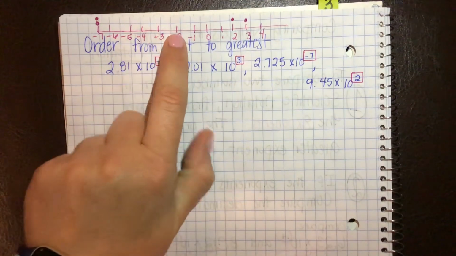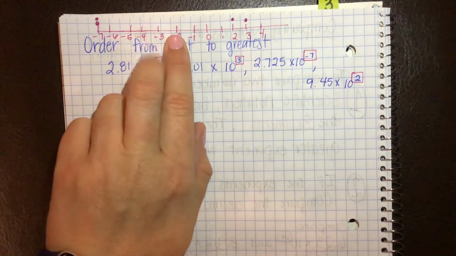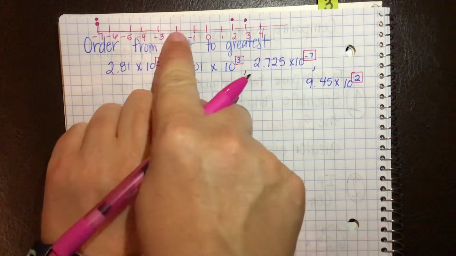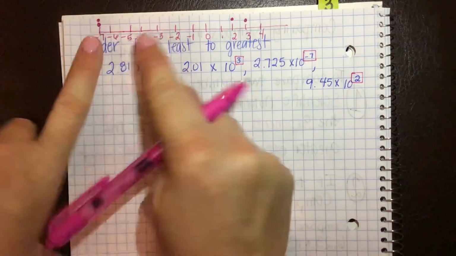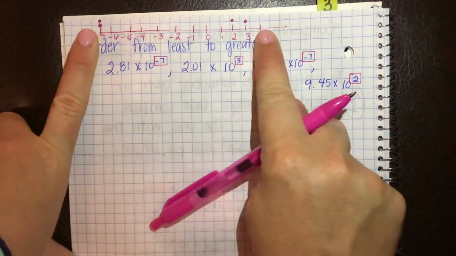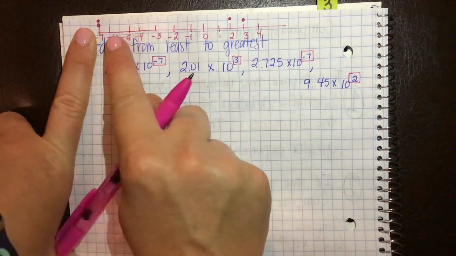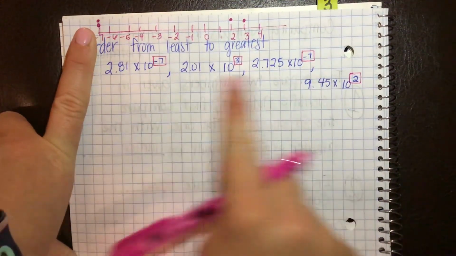Now, even if this was a negative 2, I kind of like to put these dots on the number line just to help me. Some of you guys are really quick to be able to do that.